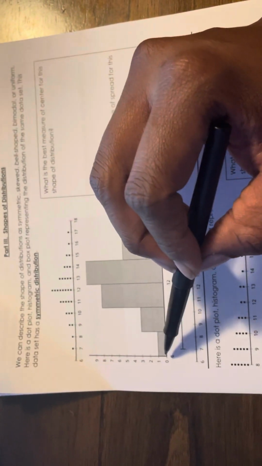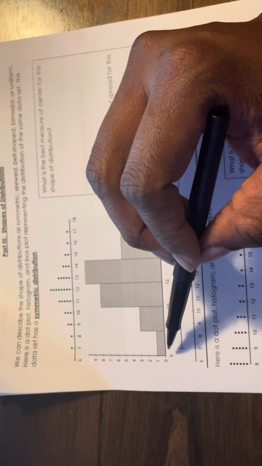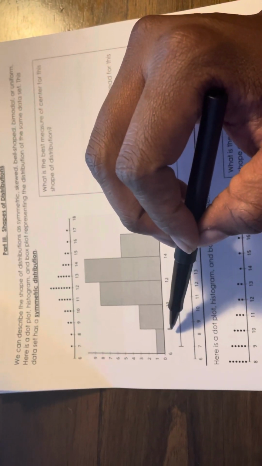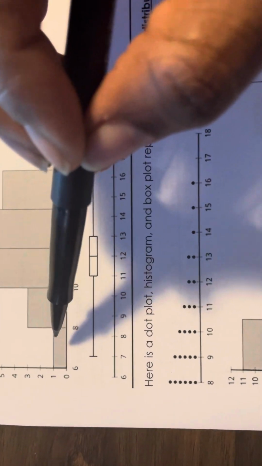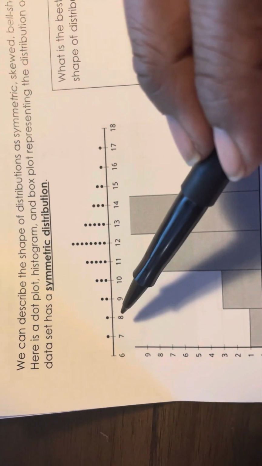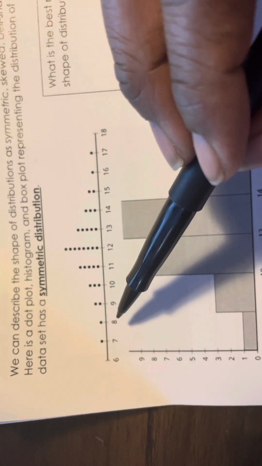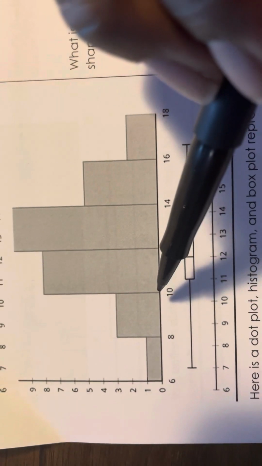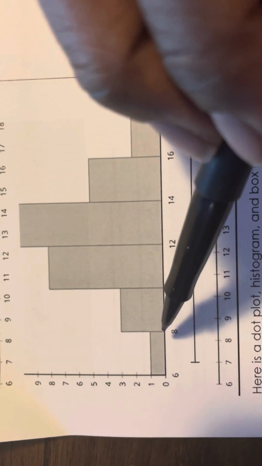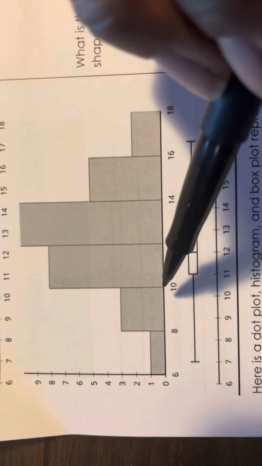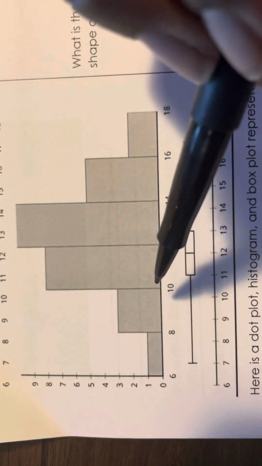A histogram says, but how many pieces of my data are between the numbers 6 and 8? So this bar comes up to 1. So that means that there was one piece of data between 6 and 8. And if I look up here on my dot plot, between 6 and 8, there was just 1. Okay, and you might be saying, well, what about that 8? There was 1 there. Now that number would be included in the bar between 8 and 10. So all the numbers between 8 and 10, not including the 10. 10 would be included in the next bar.